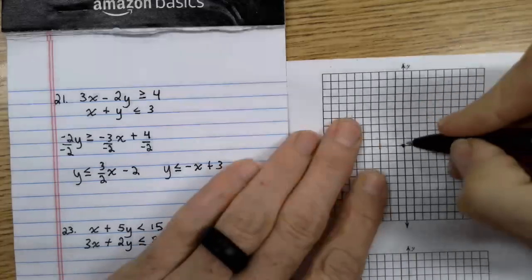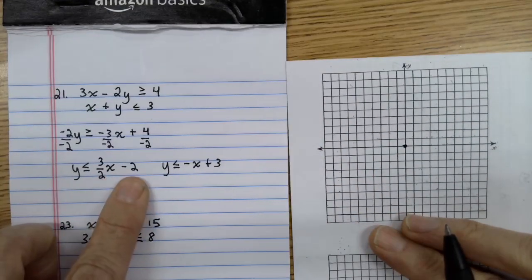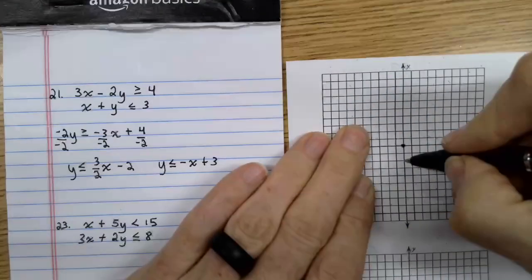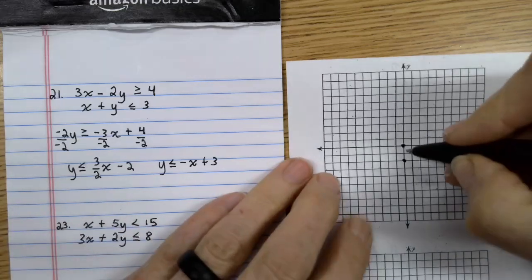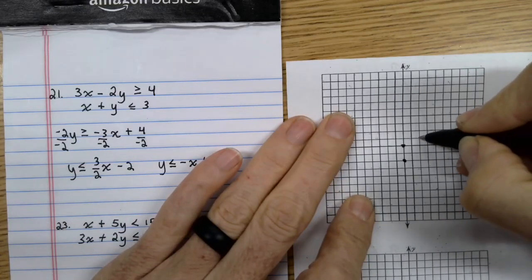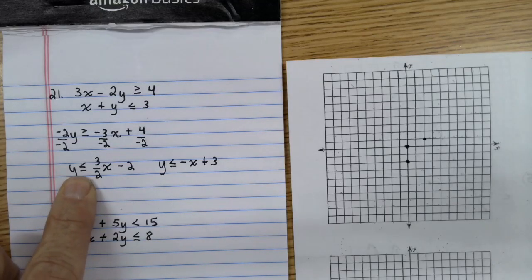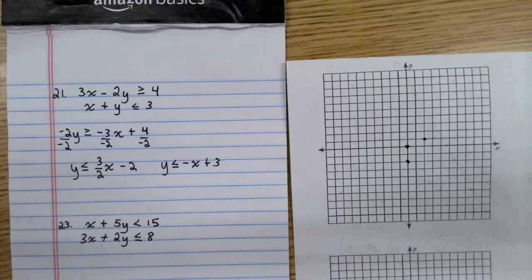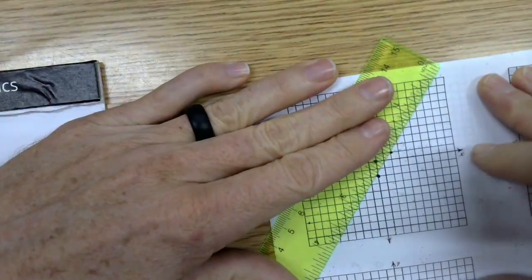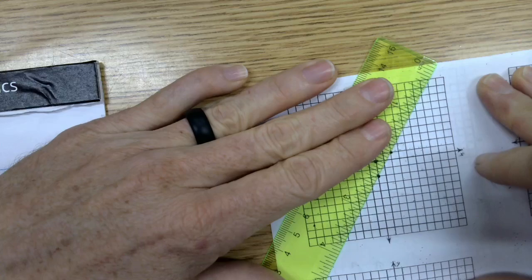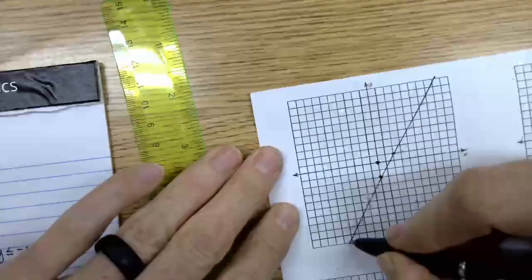And here's the origin right here. So looking at this first equation, the y-intercept is minus 2, so we'll go down 2. The slope is 3 over 2, so you're going up 3 over 2. There's my point. It will be a solid line because it's less than or equal to, not just less than. So I'm going to take my ruler and connect those dots as best I can. All right, there we go.